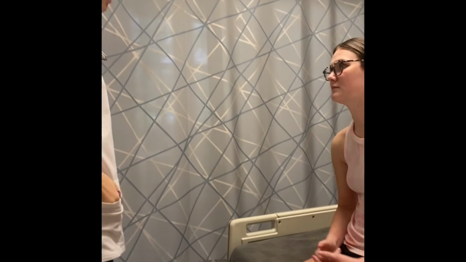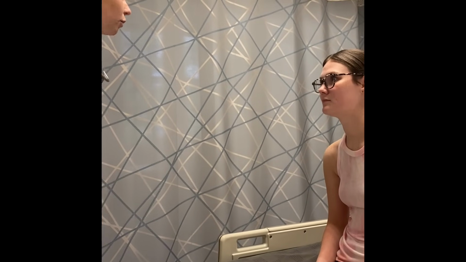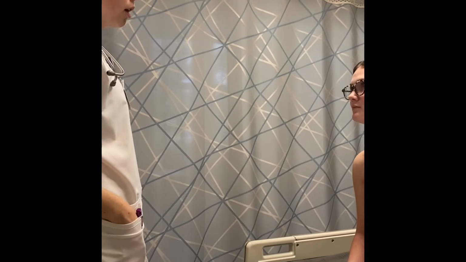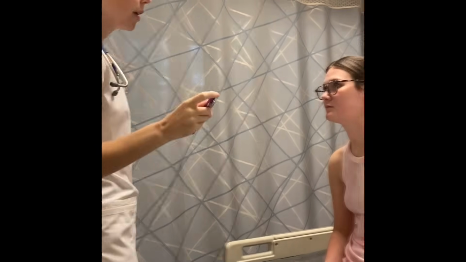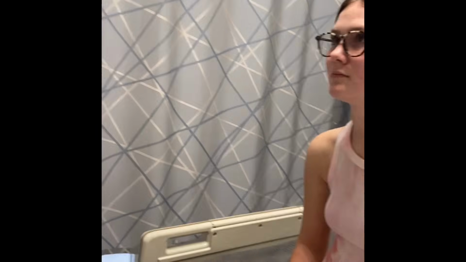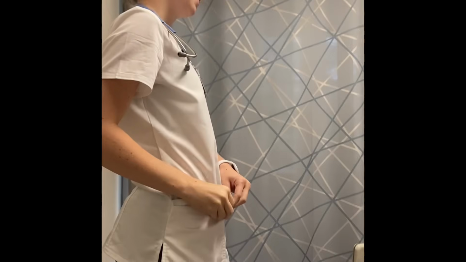So now we're going to move on to the ears. So the ears are symmetrical. They're aligned with the outer canthus of the eye. So I'm going to inspect them. Okay, so they're free of any lesions, drainage, redness. I do note that she has one piercing bilaterally in both ears.